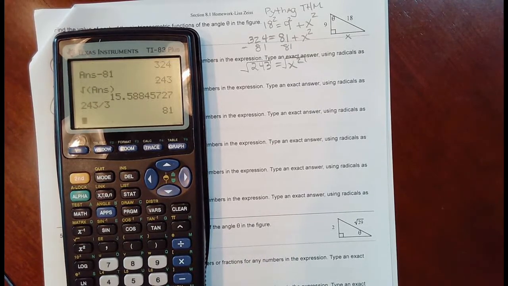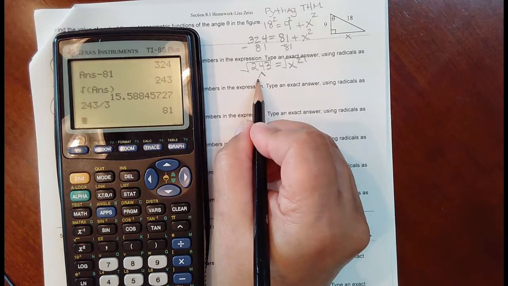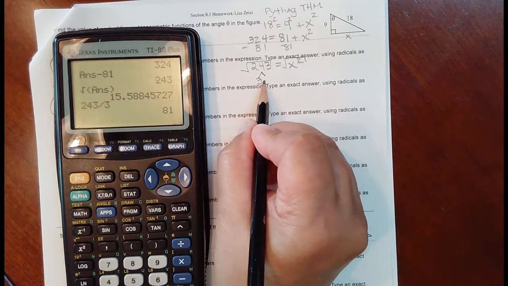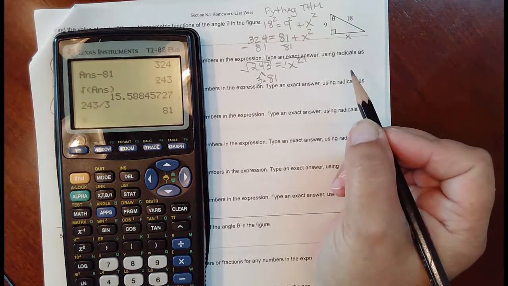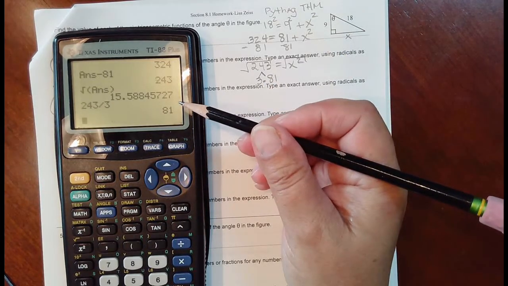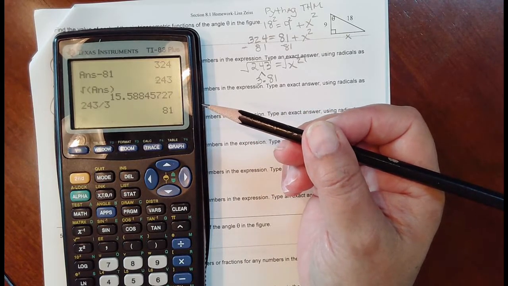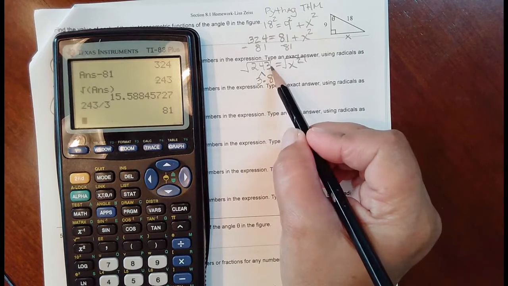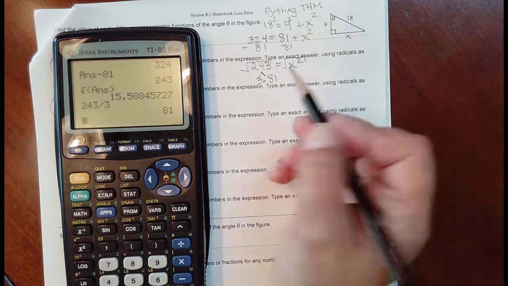243 divided by 3. Okay, so we can break this down. I knew because it ended in 3 that 3 would go in here. So 3 times 81. If you got a decimal when you tried to take the square root, it's because there isn't an exact square root for this entire number, but there is for part of it. So that's called taking a partial square root.